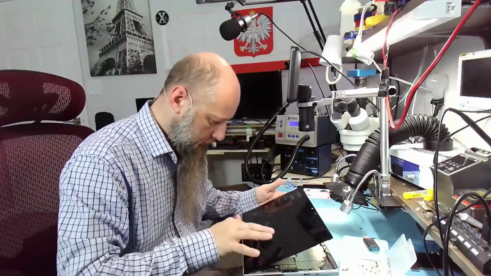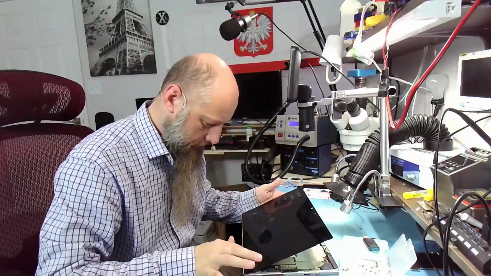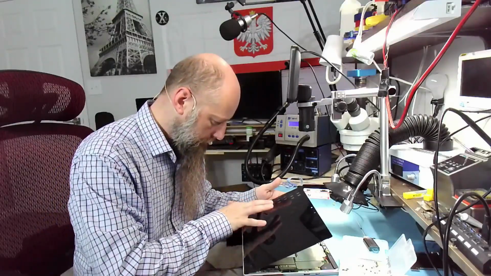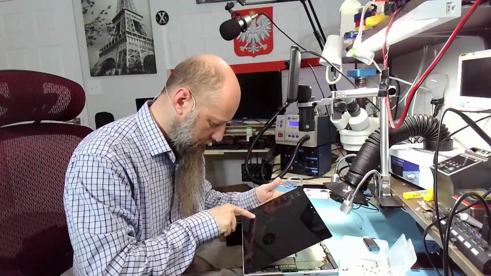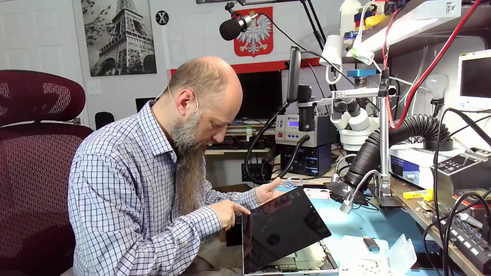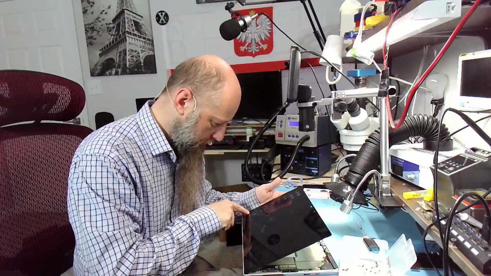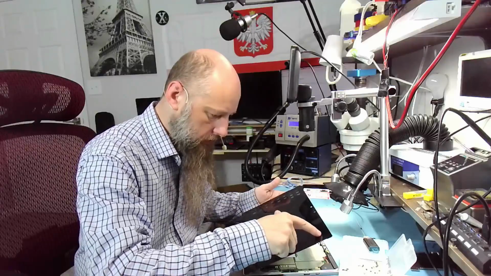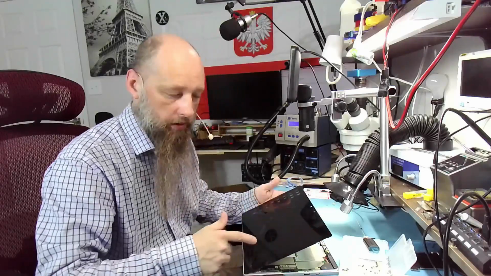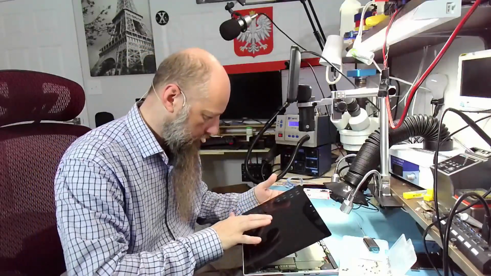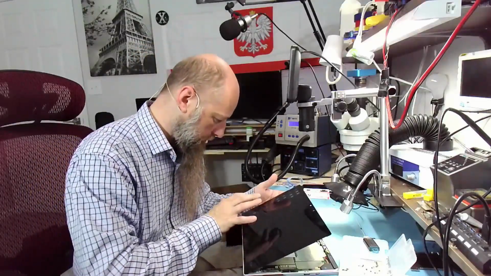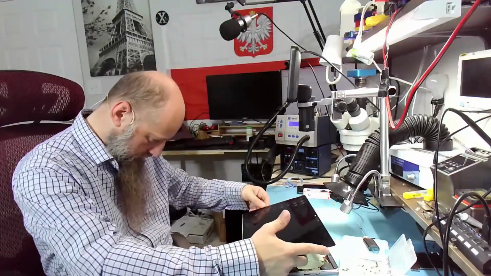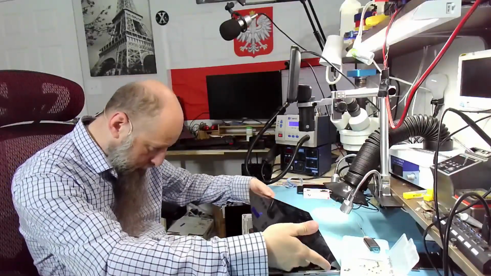Something weird with this. Yeah, all the way to the corner. All the way to this corner. So that is what we want. But I don't know. The battery is not bulged.